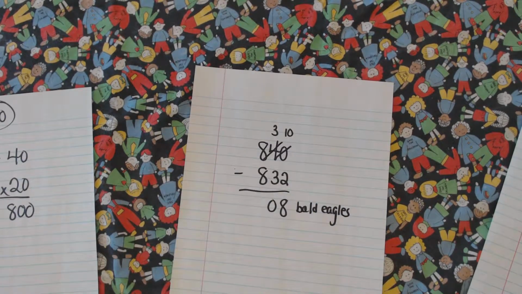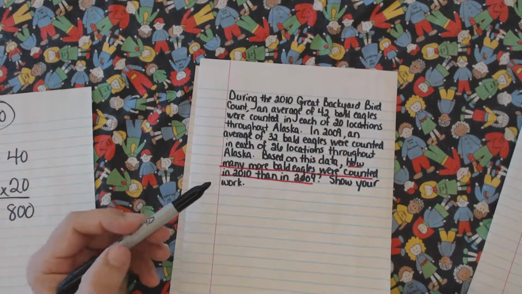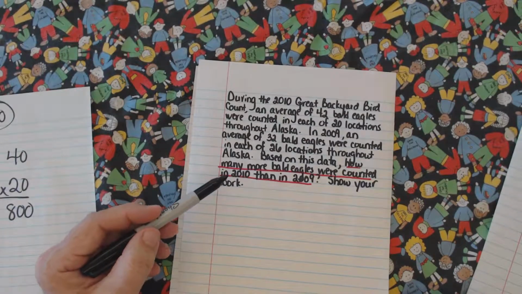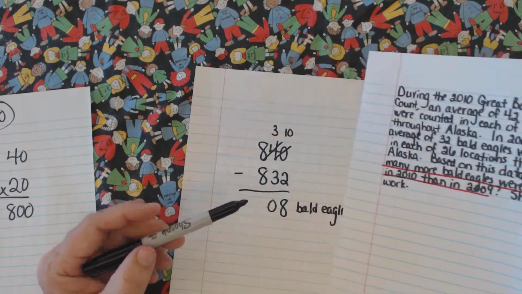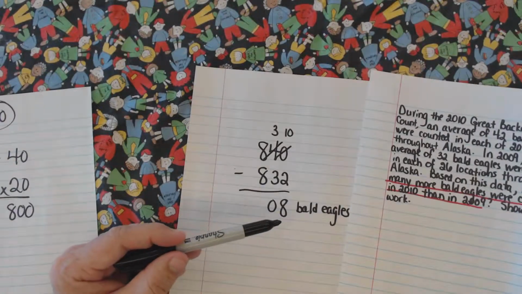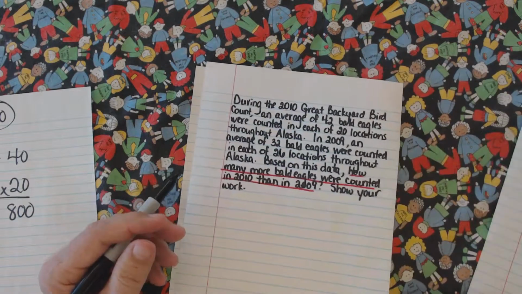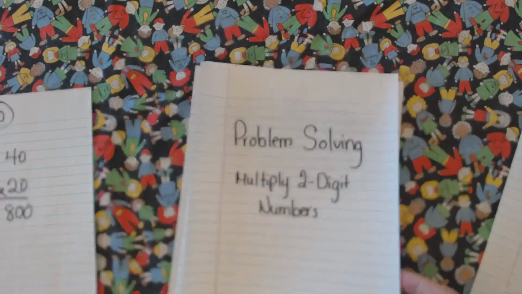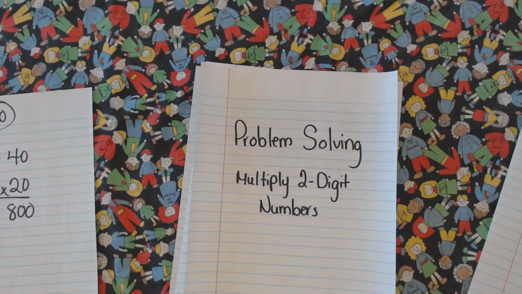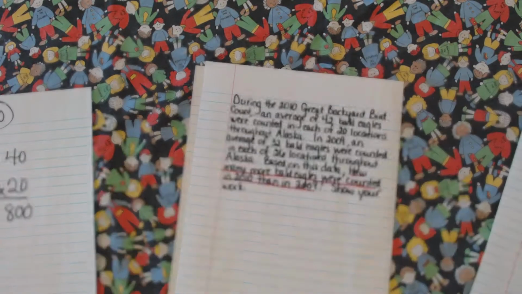We return to our question. How many more bald eagles were counted in 2010 than in 2009? 8 bald eagles, or 8 more bald eagles were counted. So when we are problem solving, multiplying 2-digit numbers, we often have multiple steps.